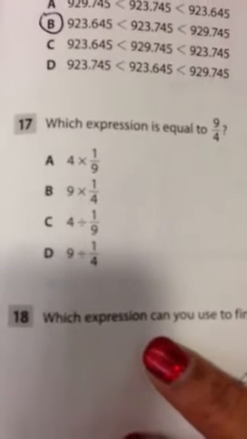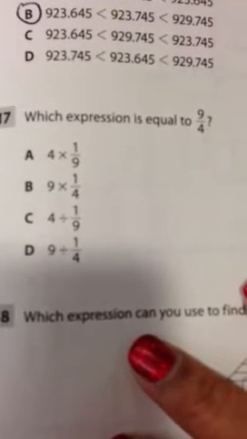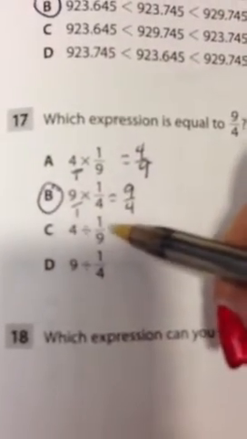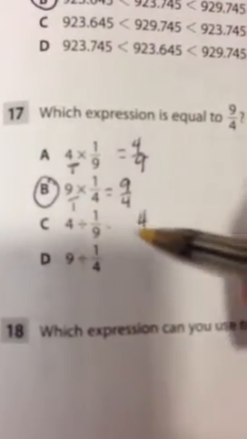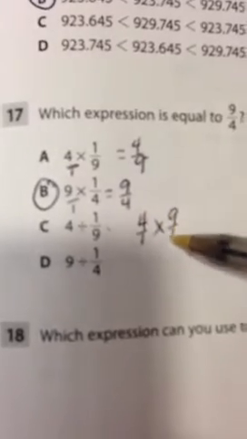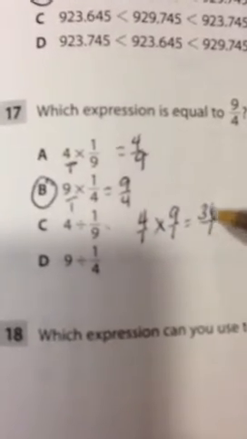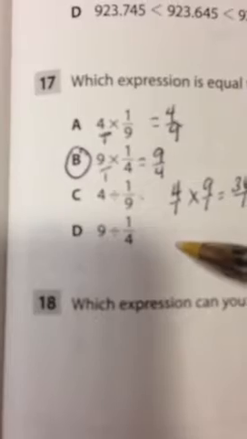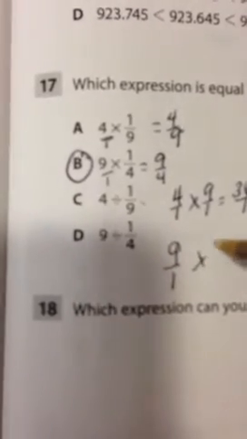Since it's not showing me this way, I have to figure out which one is going to give me the same answer. So just multiply them out. Put a 1 under this. I will get 4 over 9. Not the same. Put a 1 under this. I will get 9 over 4. Is the same. You can check the other ones. This I know I'm going to have to do a reciprocal. This is 4 over 1 times 9 over 1. That's going to give me 36, not the same. And this one, 9 over 1 times 4 over 1, not the same. So I had the answer correct.